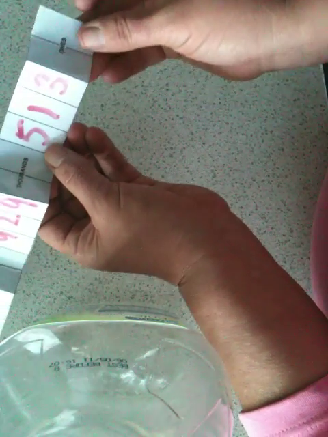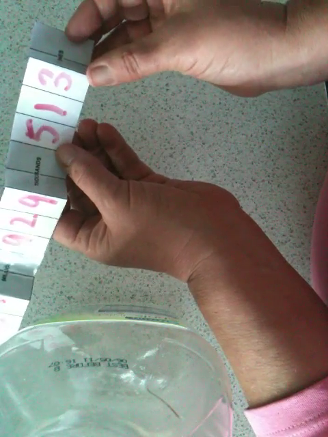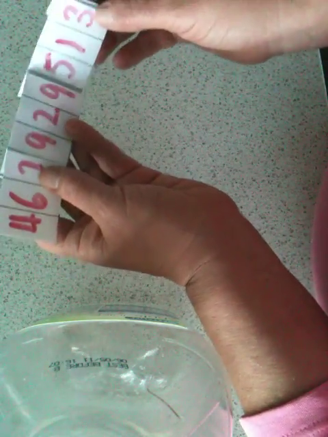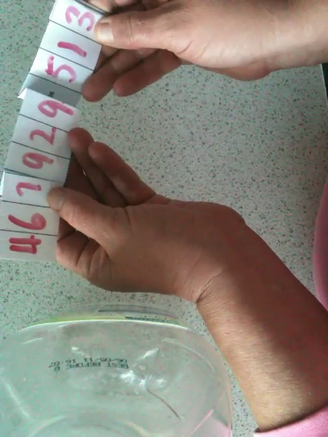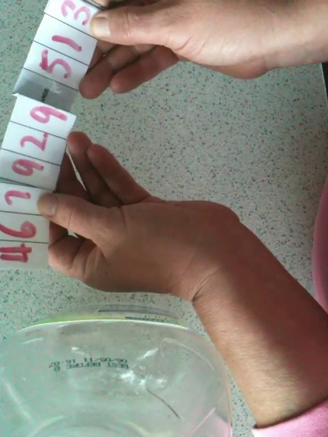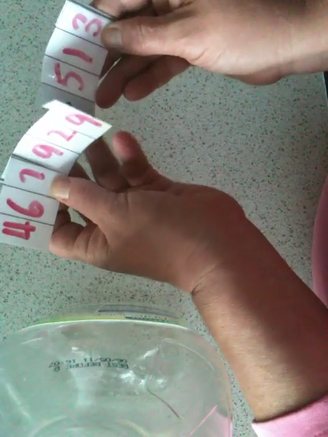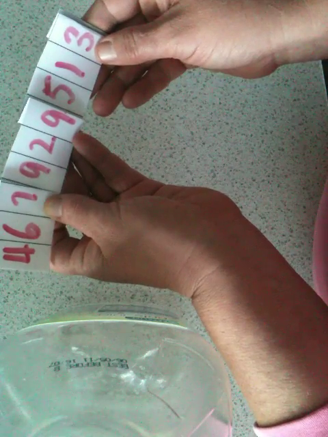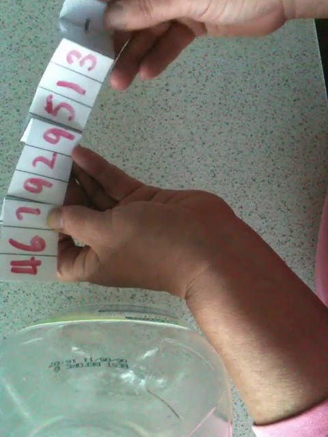467,929,513. We don't actually say the ones on the end there, but it's important for them to know that it's 513 ones. We can take that a little bit further and say that it's 467,929 thousands, or 467,929,513 ones.